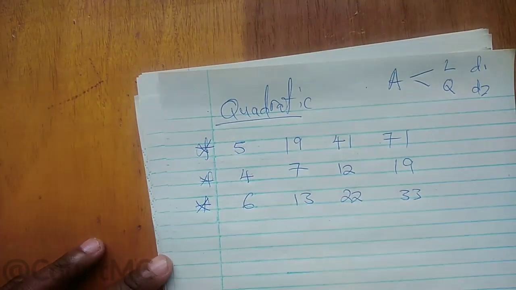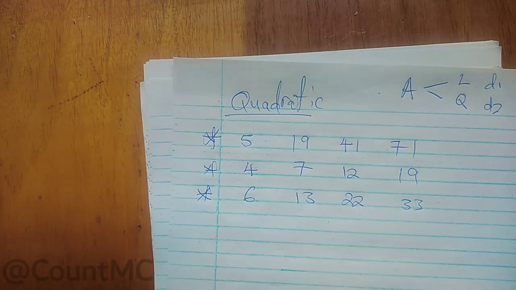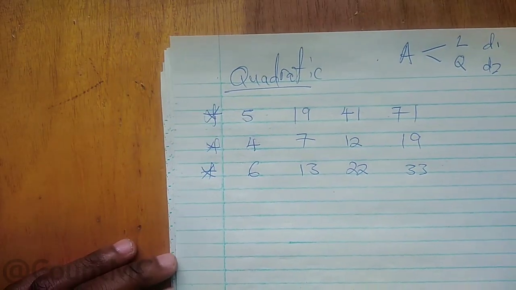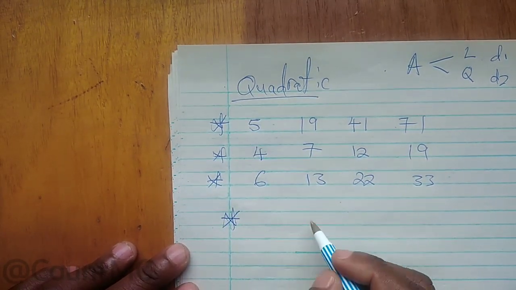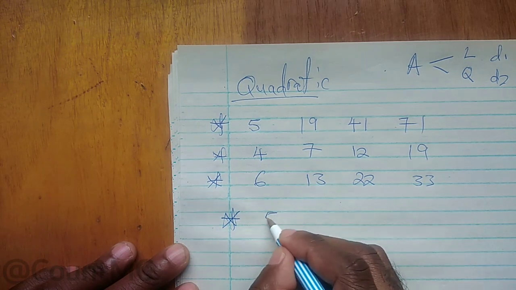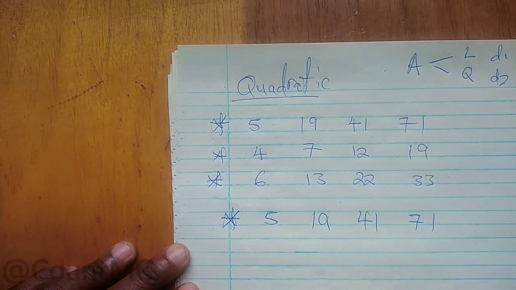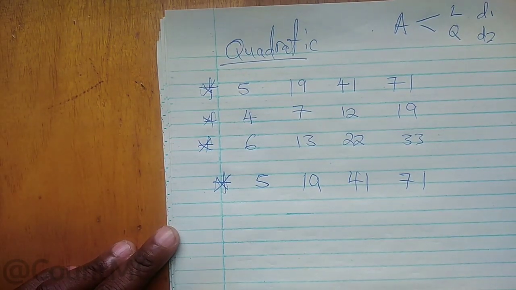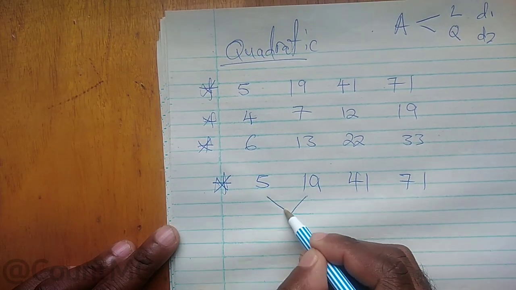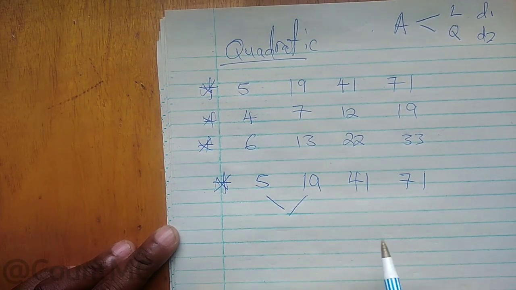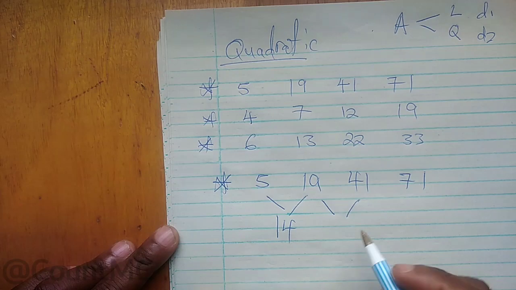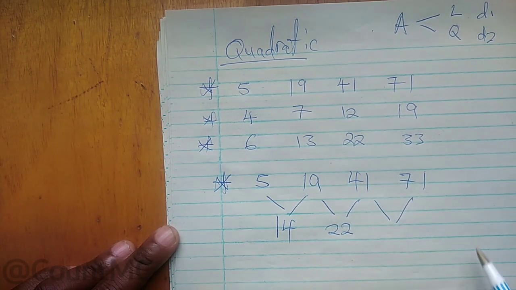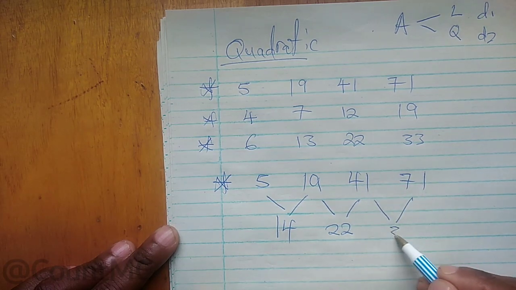Okay, done. So we've got these examples. They are supposed to be quadratic number patterns. So let's see. As I've said before, finding the common difference, D, is always a good place to start when you're dealing with patterns and sequences. So the first one is 5, 19, 41, 71. So how do you find the common difference? The same thing which we're doing in linear. You draw these two lines and you say 19 minus 5, that's a 14. And 41 minus 19, that's a 22. 71 minus 41, that's a 30.